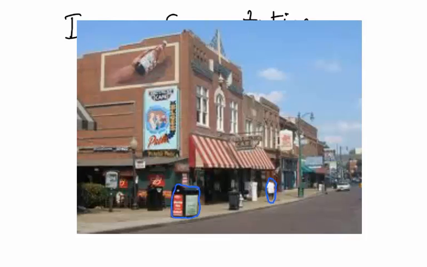We might have a reason to want to be able to tell that the first object is some sort of a garbage can, and the other is a person. If we want to be able to do that, the first step is to be able to split up this image to identify that this is an object and this is an object. And this process is what's known as image segmentation.